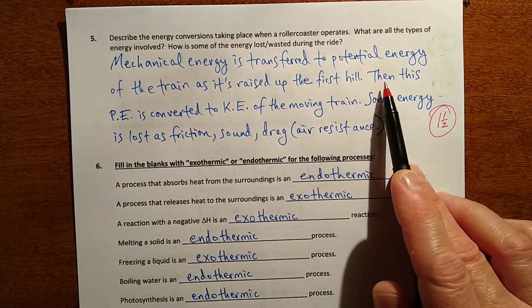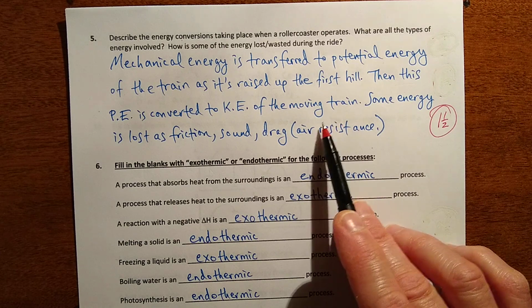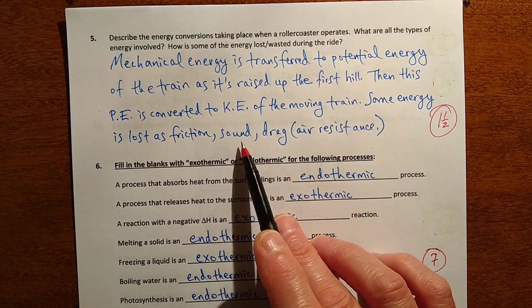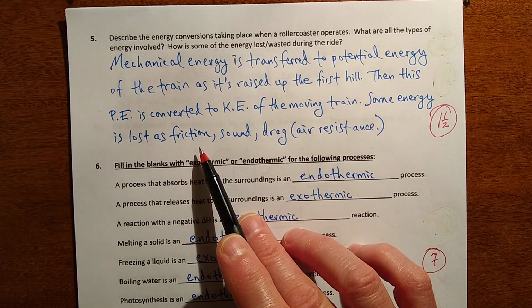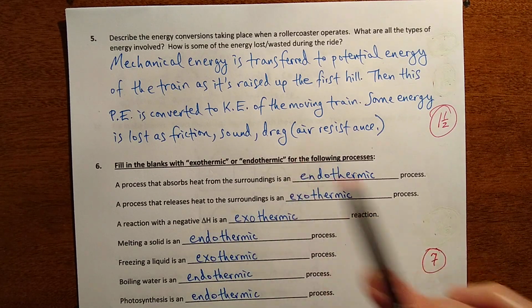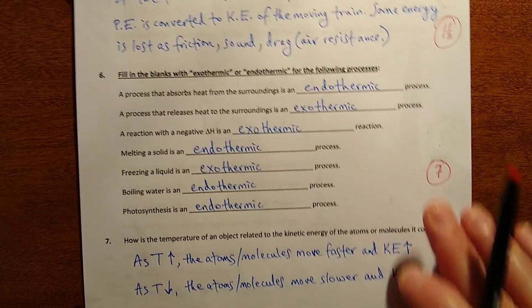And then that potential energy is converted into kinetic energy of the moving train. Energy is lost as sound, friction between the wheels and the track itself. Energy is lost as friction between air resistance or drag. And that's pretty much it for that question.